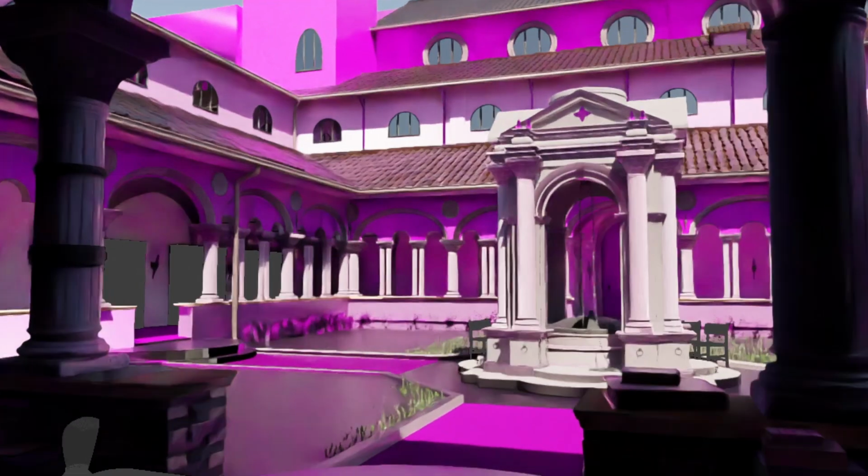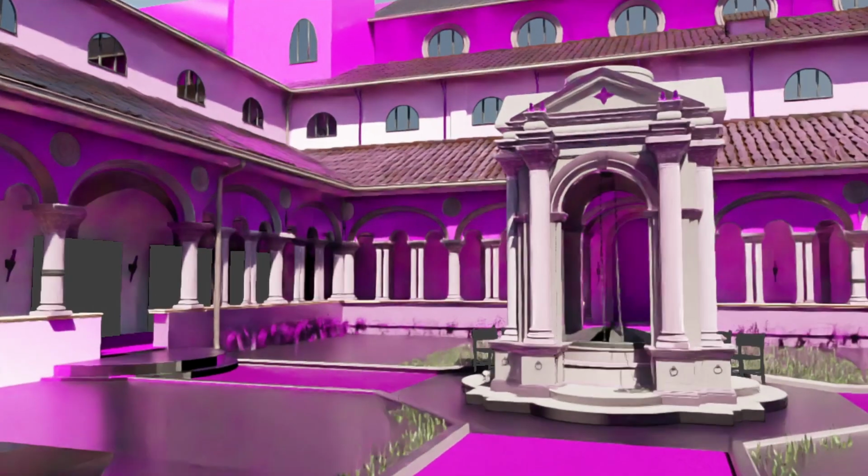Hi everyone, today I'm going to be showing you how to fix frustrating pink textures in Blender.